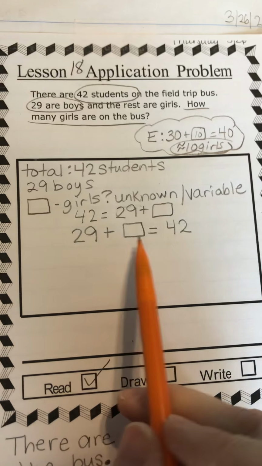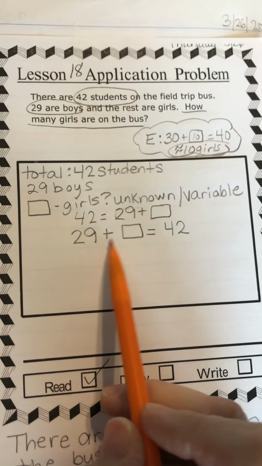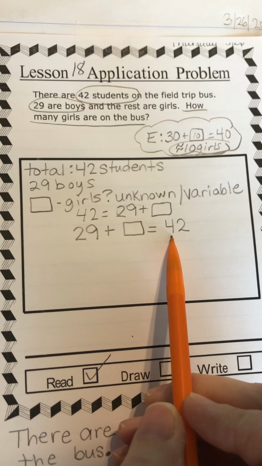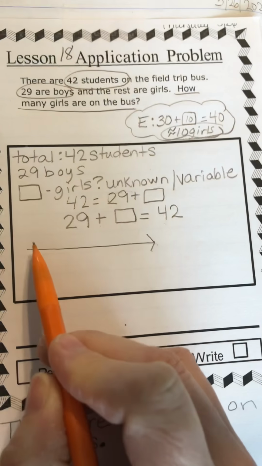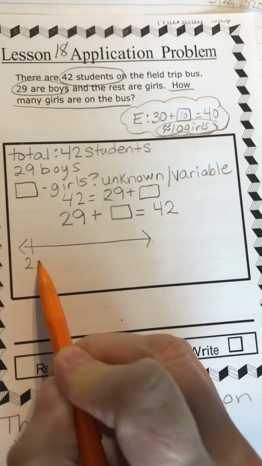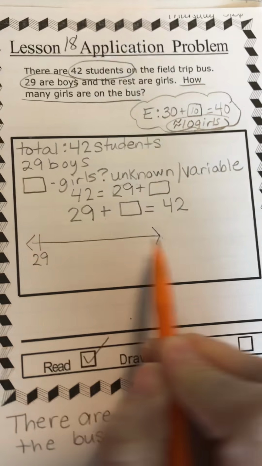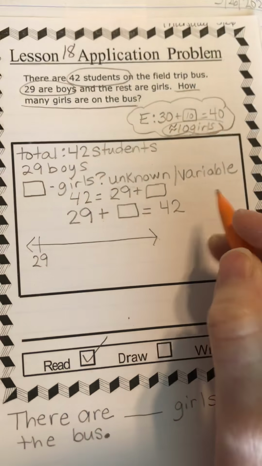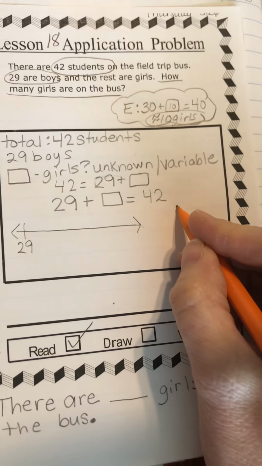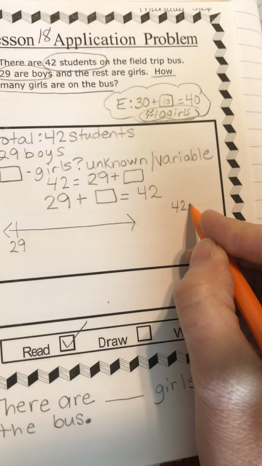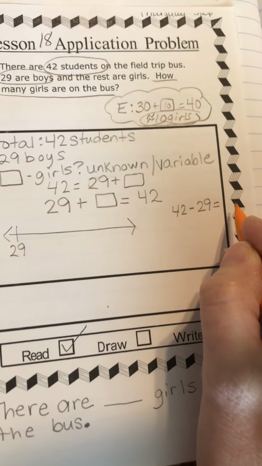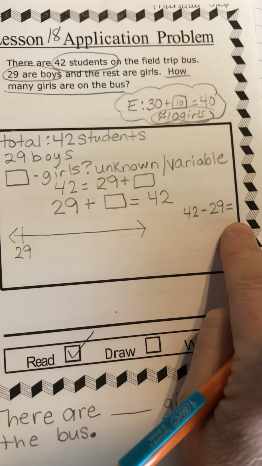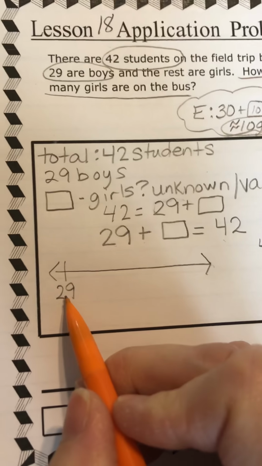Okay, so how are we going to figure out 29 plus how many more gives us 42? So we could do a number line, and we could keep jumping up from 29 until we arrive at 42 to get the number of girls. Or we could subtract and say, well, if there's 42 total, take out the 29 boys, and that would leave us with the remaining number, which would be the girls. So let's start with the number line.